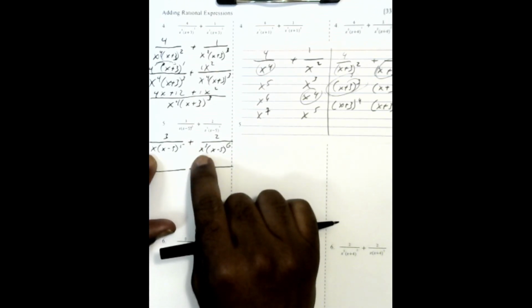All right, so let's find out what the least common denominator is going to be. We'll put the 3 here and the 2 there. We have an x here and an x to the third there. What's going to be the LCD will be the x to the third. So we're going to put it in both places. X to the third and x to the third.